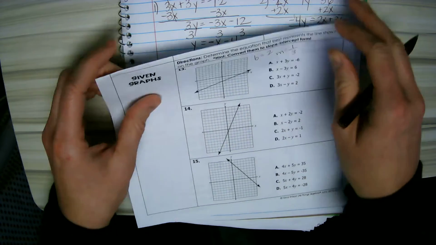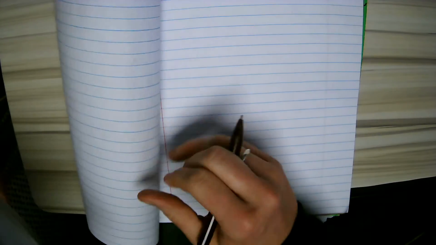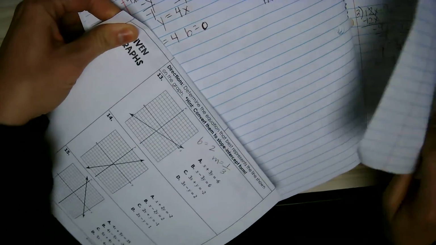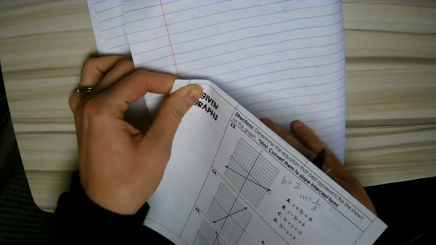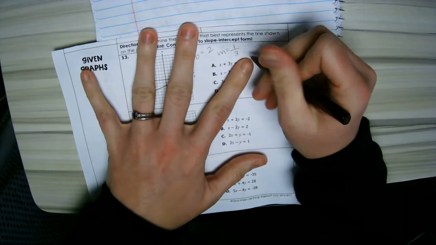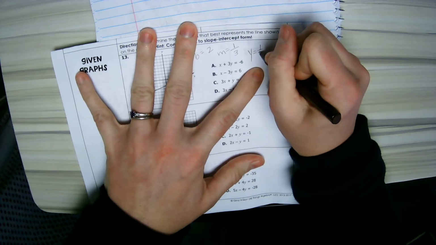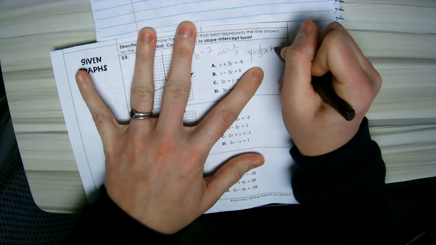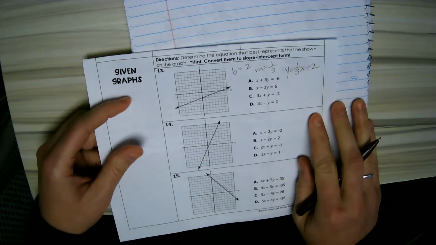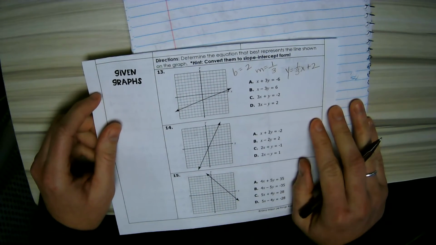Okay? So what we'll do here, if we know our target is y equals 1/3 x plus 2, that will help us to know where we're going, right?